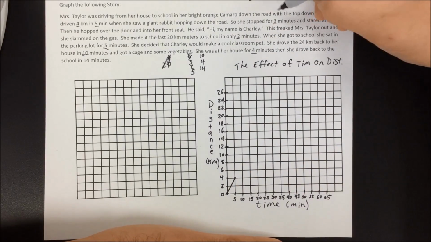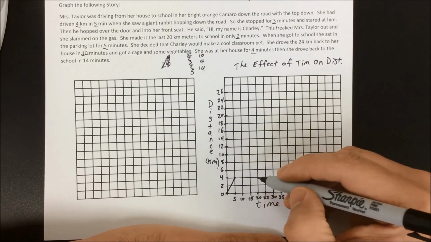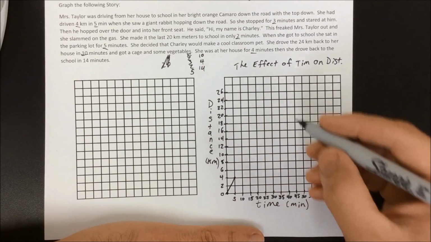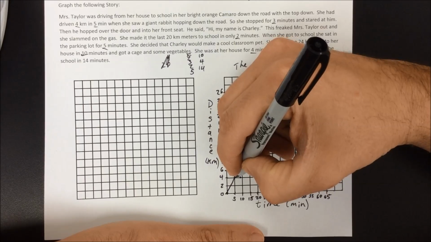Then she saw a giant rabbit. She stopped for 3 minutes and stared at him. So now she's not moving. Her distance isn't increasing, but it's not decreasing. It's just staying the same. So it's going to be a flat line. She does that for 3 minutes. So that'll be 5, and now she's going to 8. 5 plus 3 is 8, so I'm going to draw a flat line.